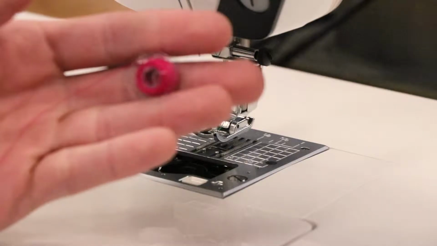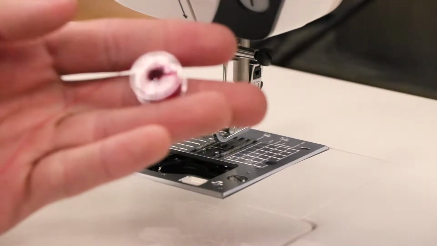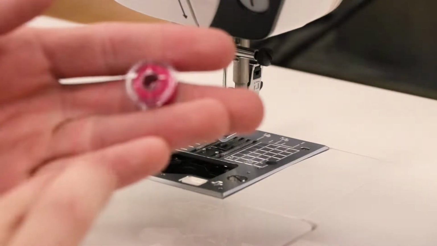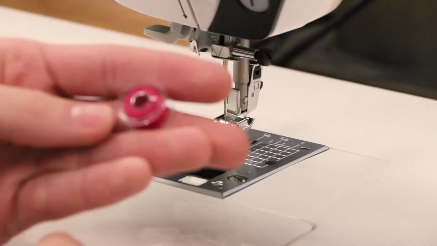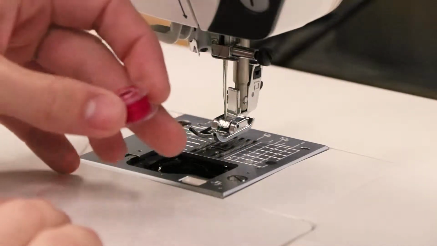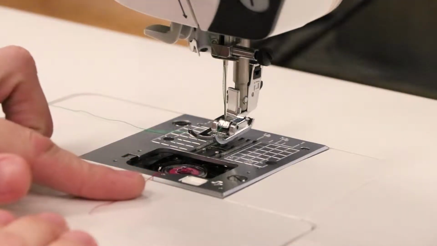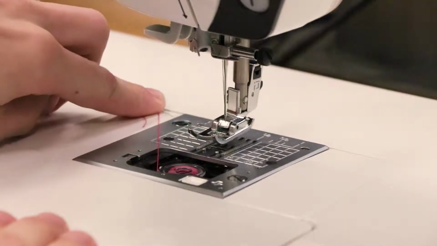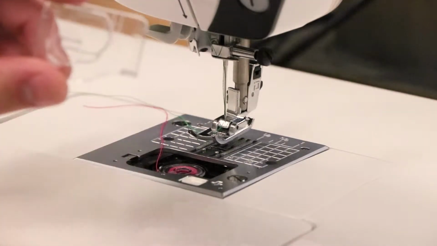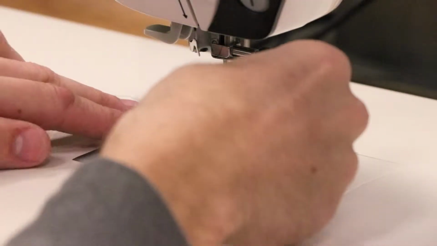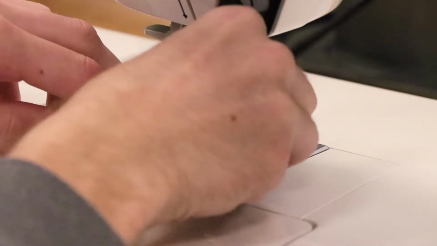Now to insert the bobbin. Before inserting the bobbin, make sure that the thread is falling on the left side of the bobbin. Now you just drop the bobbin into the bobbin holder and fit the thread into the groove. Now place the clear cover directly back over the bobbin.